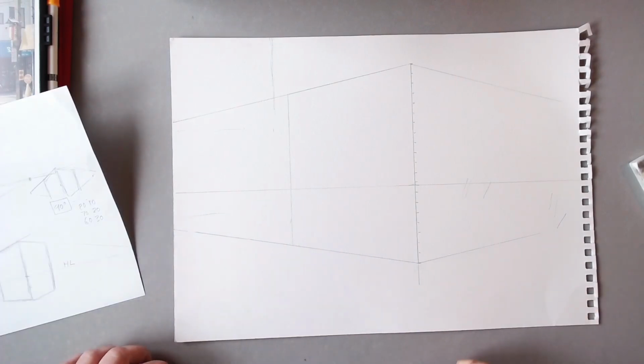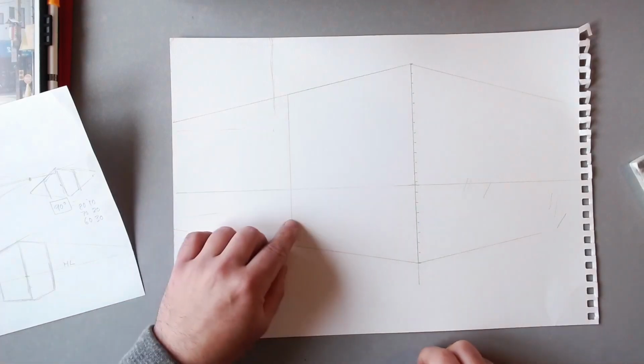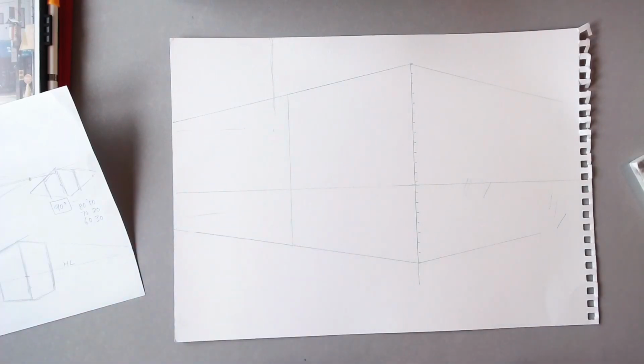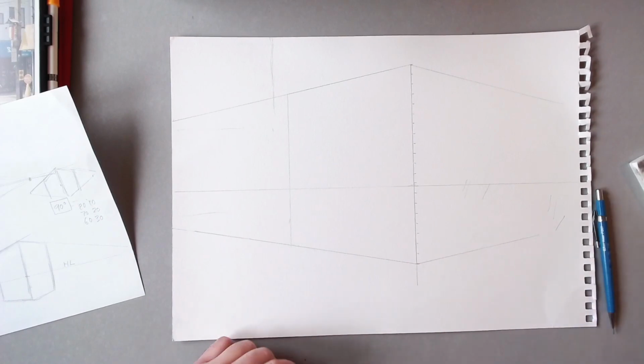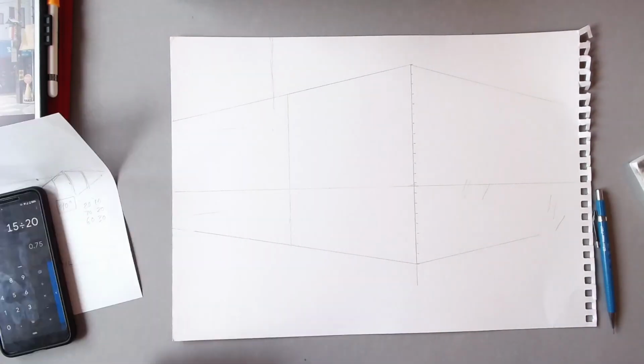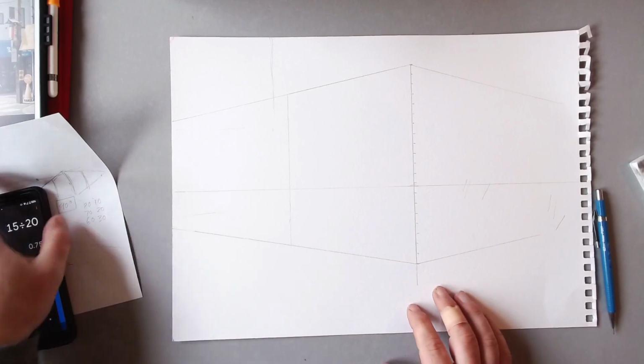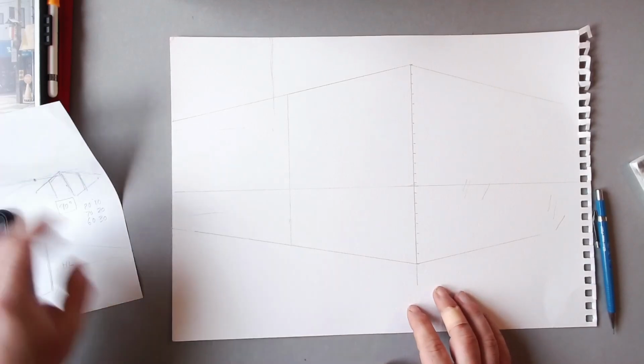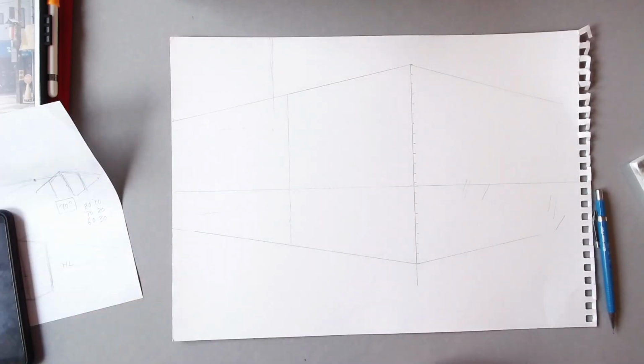Okay, so now we've got this length here, so we just need to divide 15 centimeters by 20. So bear with me a second. So yeah, 15 divided by 20 gives us 0.75, or 7.5 millimeters, which is a little bit awkward to use as a unit for this purpose.